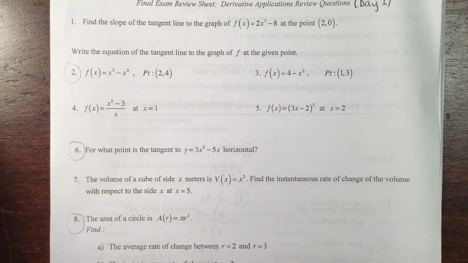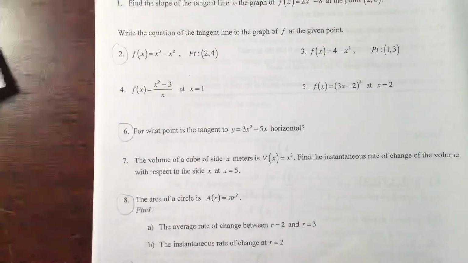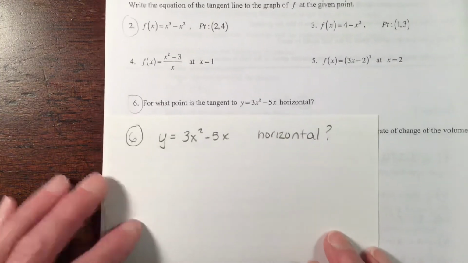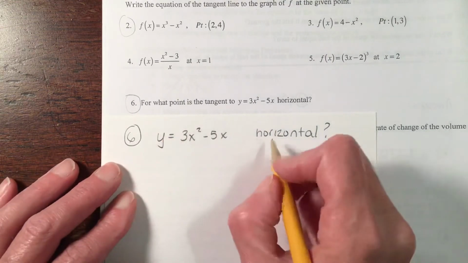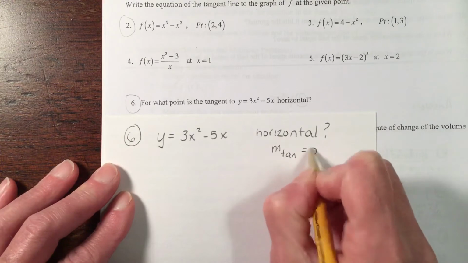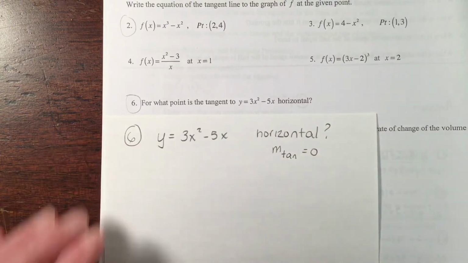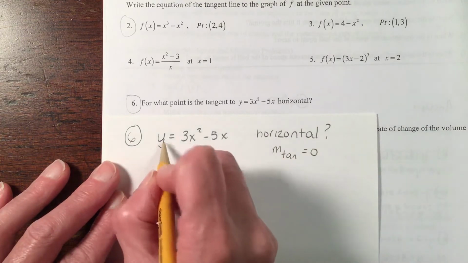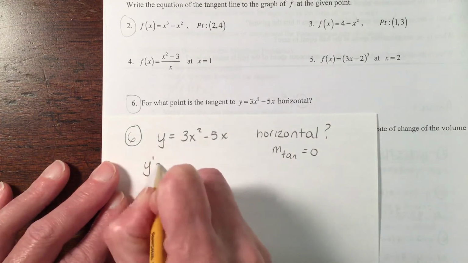The next question. For what point is the tangent to y equals 3x squared minus 5x horizontal? So here, horizontal means the slope of the tangent line is 0. So when we want to find when the slope of the tangent line is 0, we're going to set the derivative equal to 0.